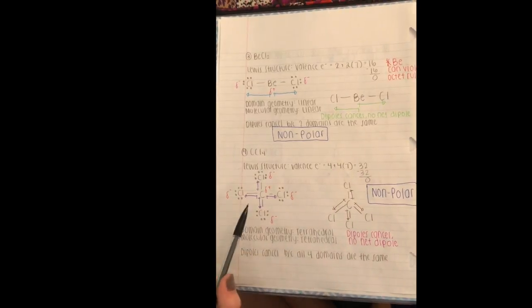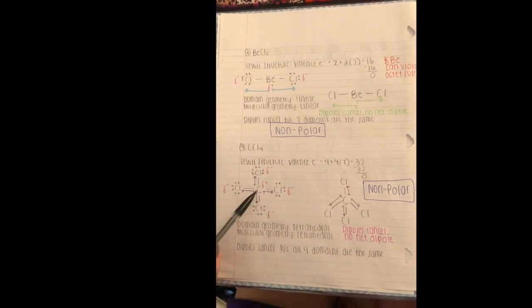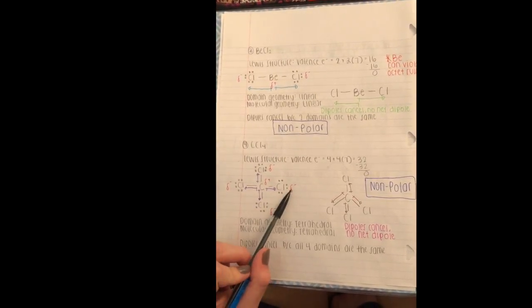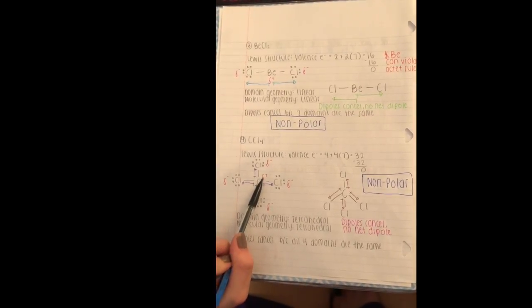Now we know we'll have 32 electrons in the Lewis structure. So we draw the Lewis structure, make sure they have 32. Next, we look for the partial charges. So we have to see if C or Cl has a bigger electronegativity, and Cl does. So it has the partial negative on every Cl, and C has the partial positive.